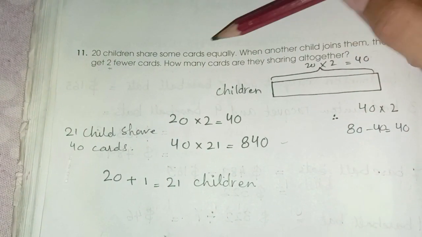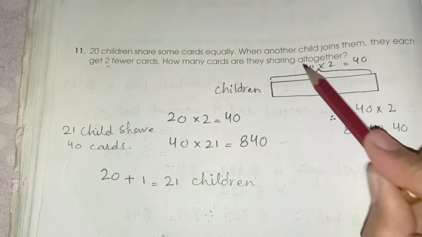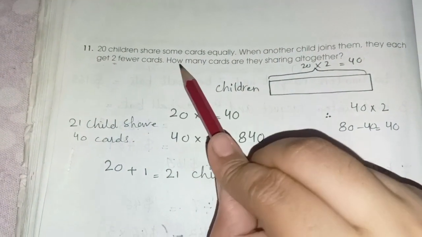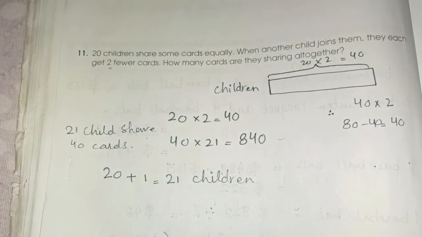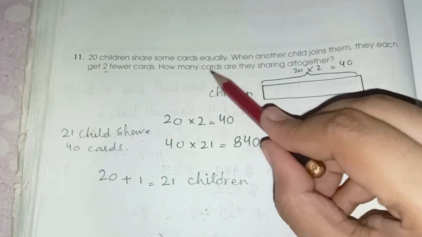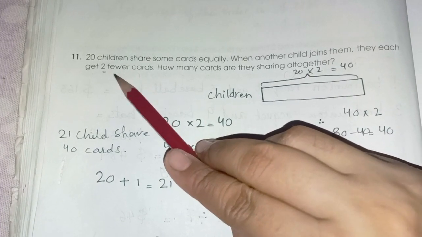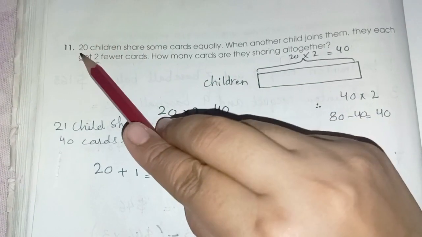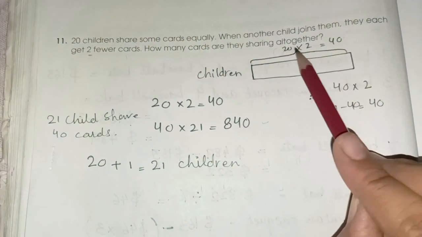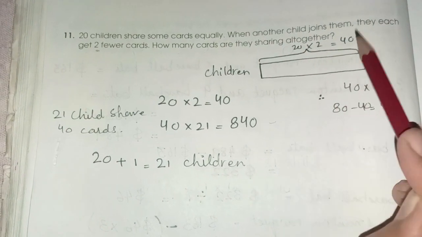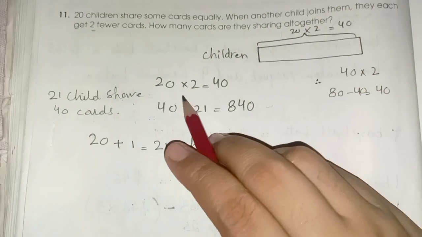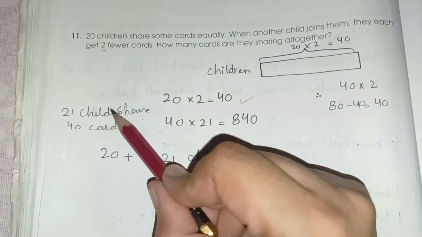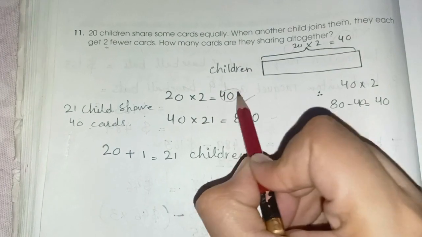Question number 11. 20 children share some cards equally. So 20 children, when another child joins them, they each get 2 fewer cards. How many cards are they sharing together? So if another child is added and they get 2 fewer, it means before adding the child they have 2 more. So we are going to multiply 20 with 2. When we multiply 20 with 2, we get the answer 40. 20 multiplied by 2 is 40. Now after adding one child, 21 children share 40 cards equally.